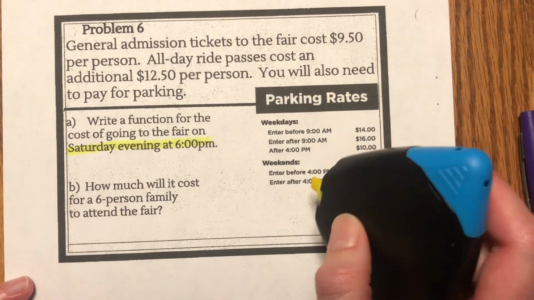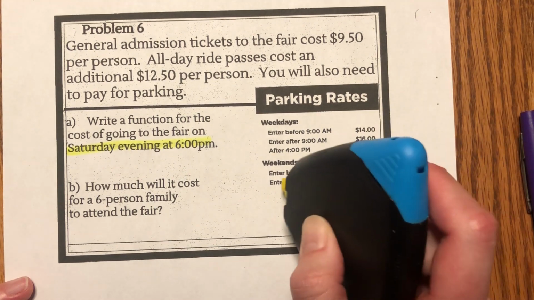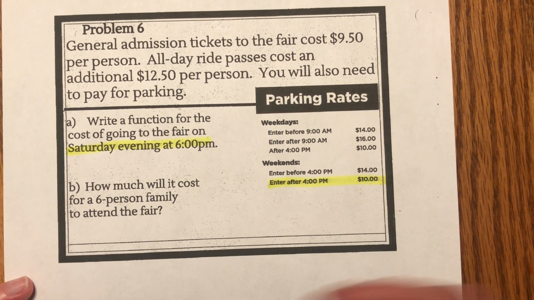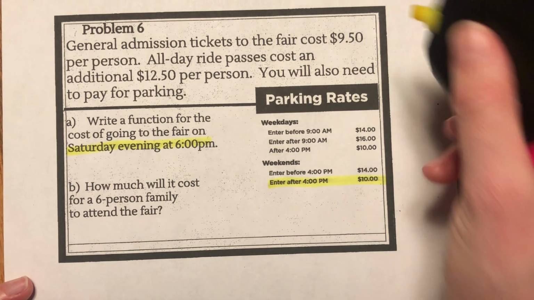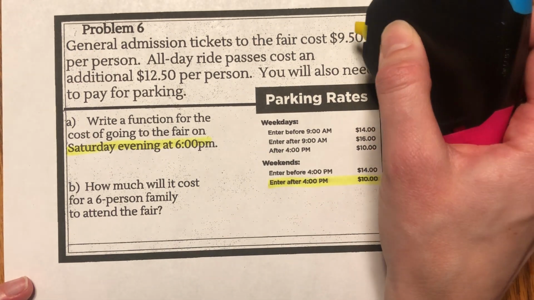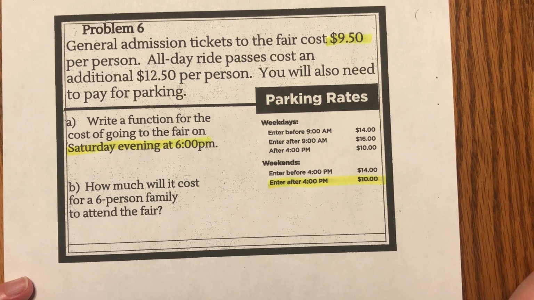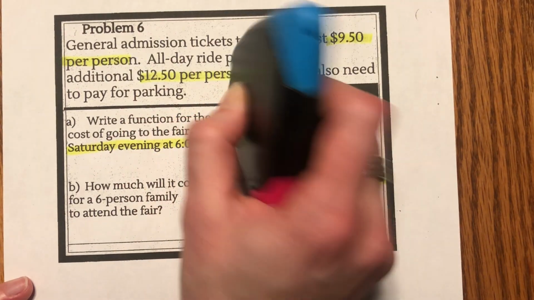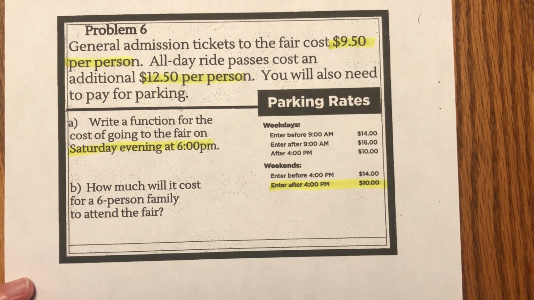We have to look at the table here for parking. We are entering after 4 p.m., so that's going to be $10 for parking. And then we also have general admission, which is $9.50 per person. And then we have $12.50 per person for those ride passes.